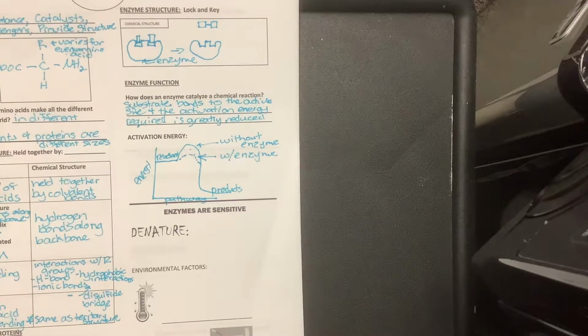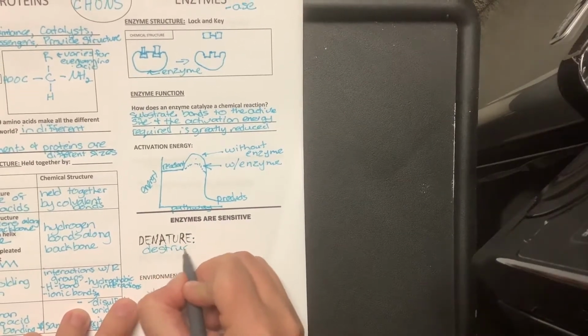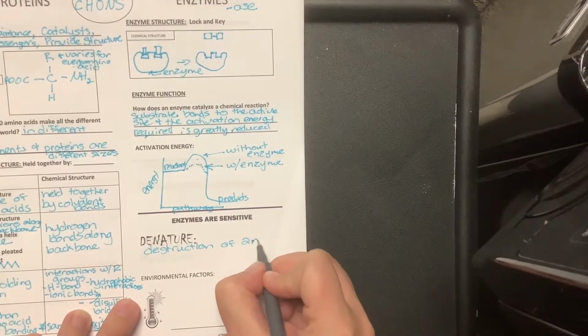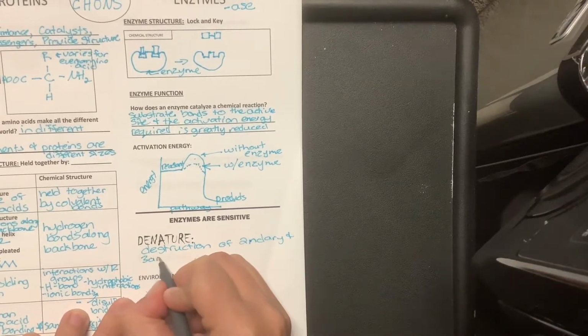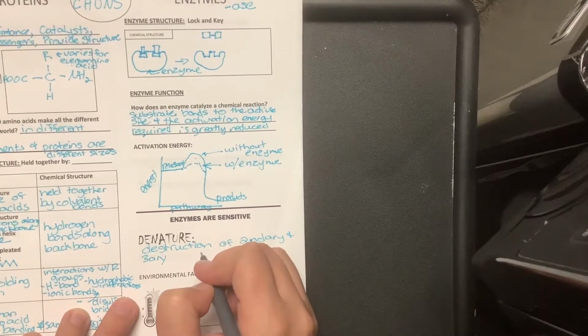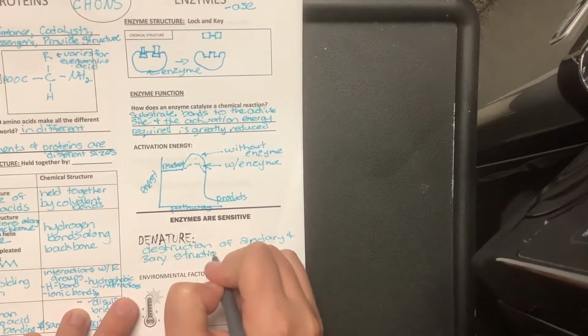They can denature, or another word for that is the destruction of secondary and tertiary structures. I'm totally abbreviating those. They break apart.